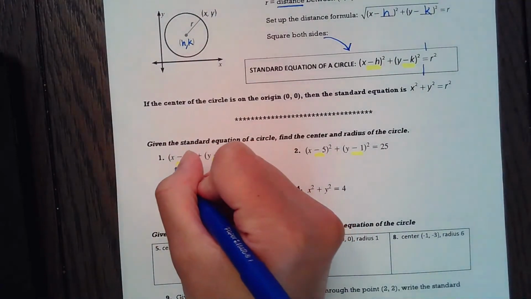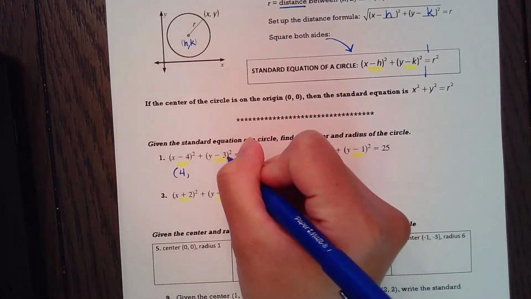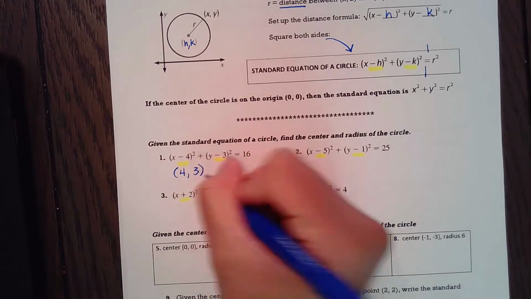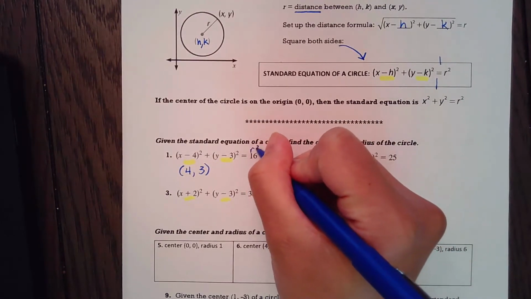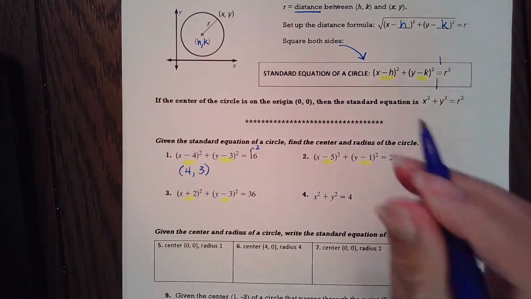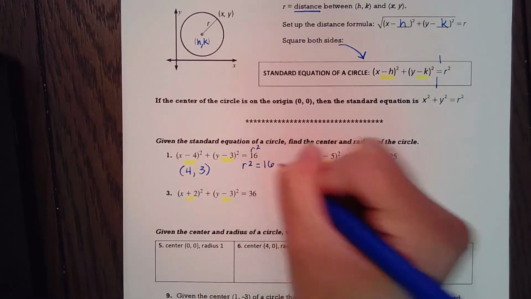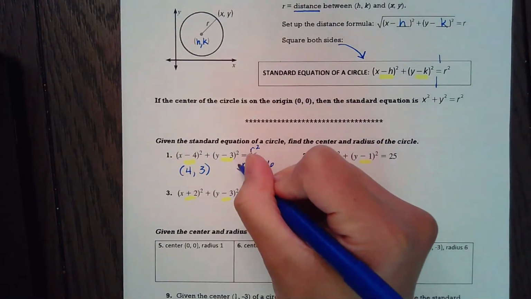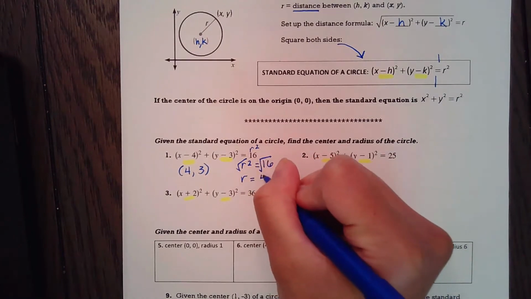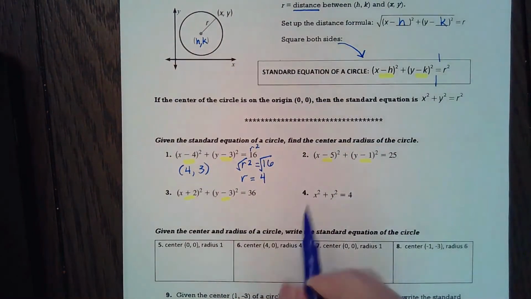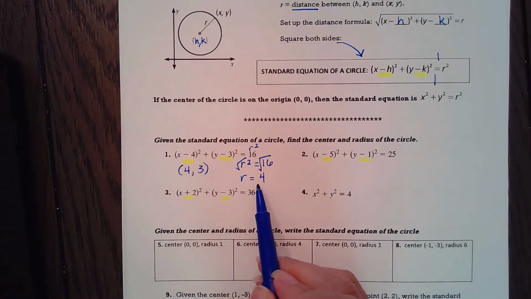So what we're going to do is write this. The center here, instead of -4, is going to be +4, and this is going to be +3. Remember, this number represents r squared. So r squared is 16. To get r by itself, we square root both sides, and then r equals 4. We now have the center as well as the radius.